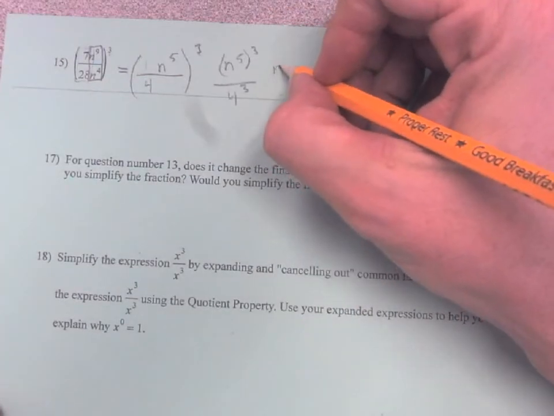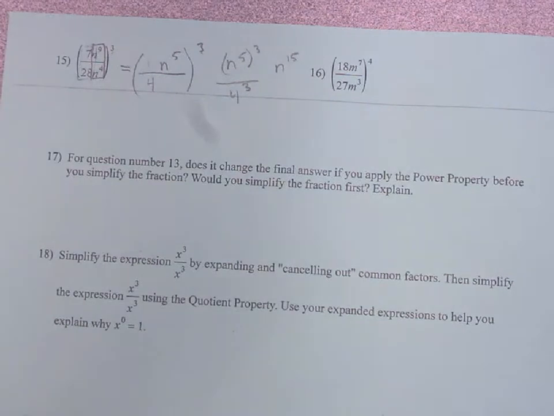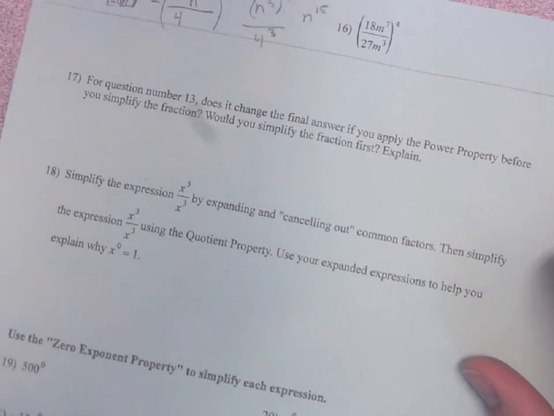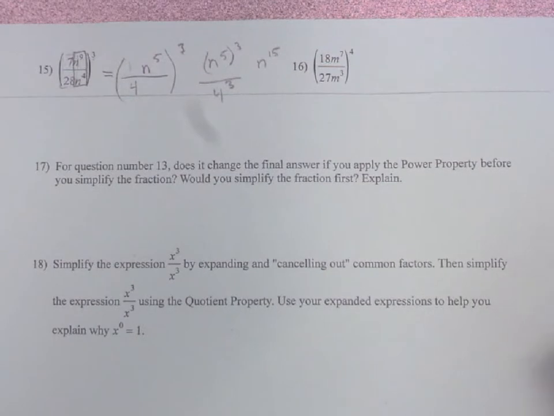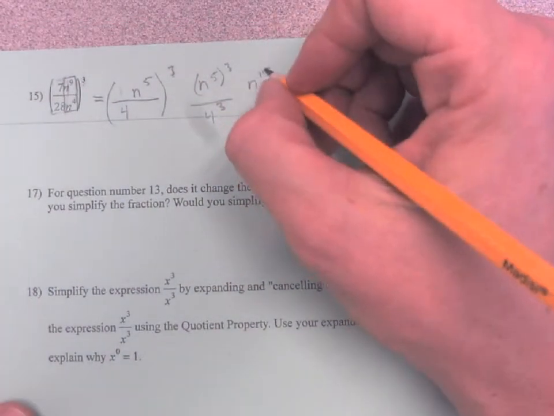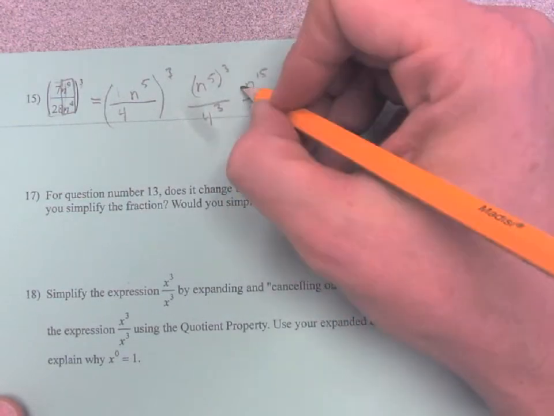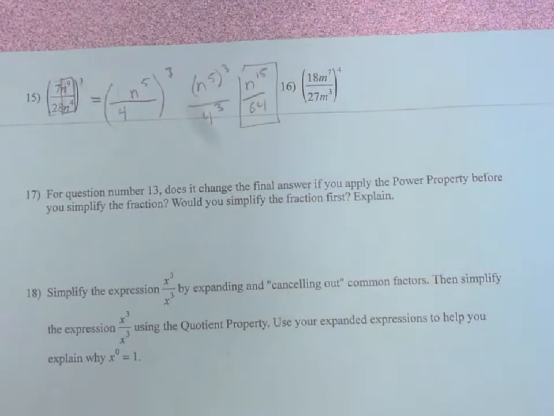So this is going to be n to the 15th. 5 times 3 is 15. That's actually the power property. So that's one from yesterday, just applying it in this situation. And then we're going to do the 4 to the third. So 4 to the third power is 4 times 4 times 4, and that ends up being 64. So that's our simplified version.